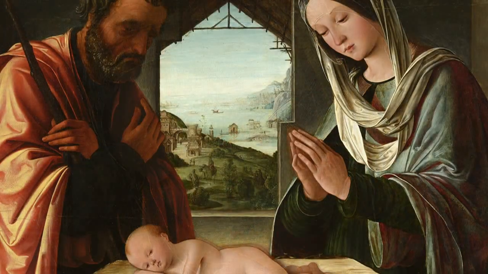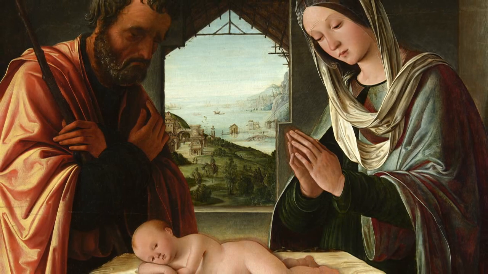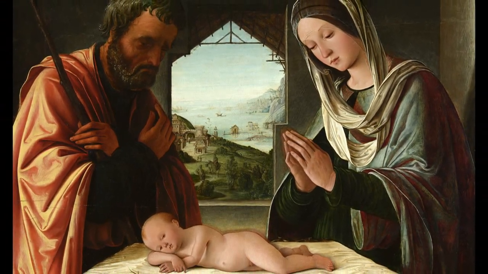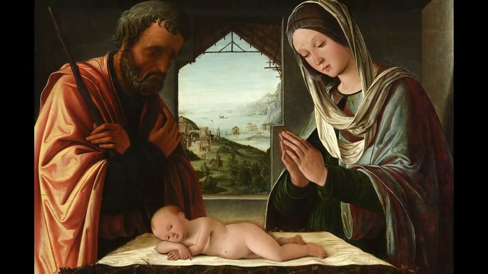This small-scale painting, intended for private prayer, dates from approximately 1490 and was made to decorate a chapel in a private mansion or a church.